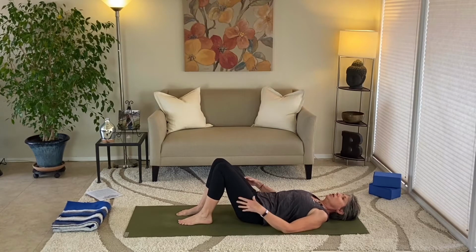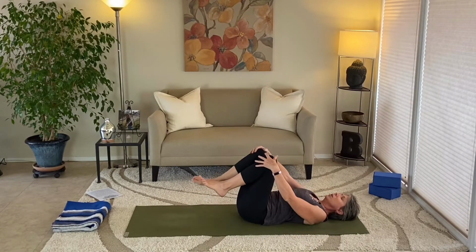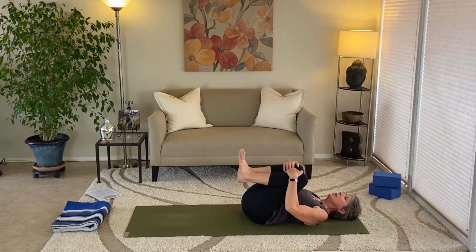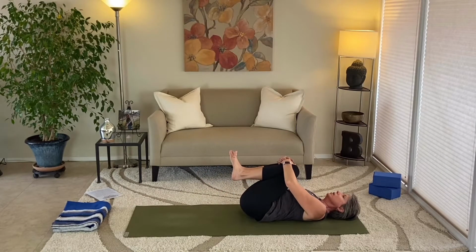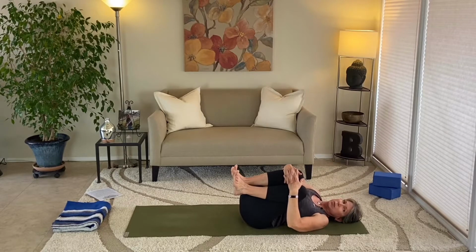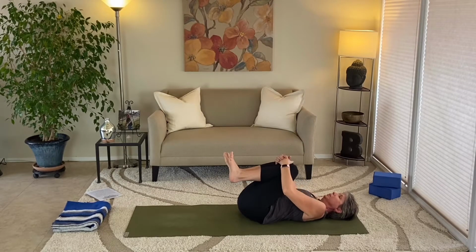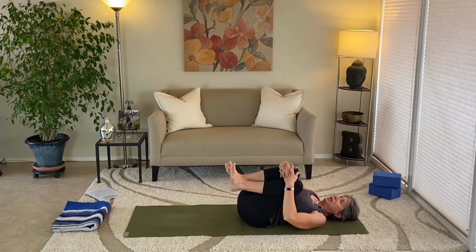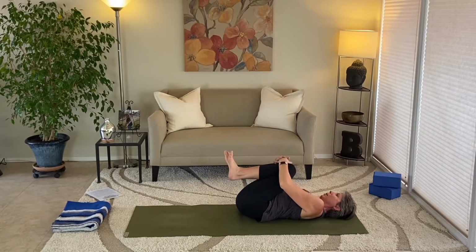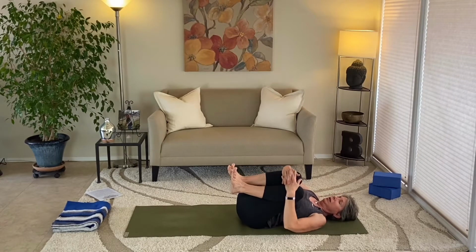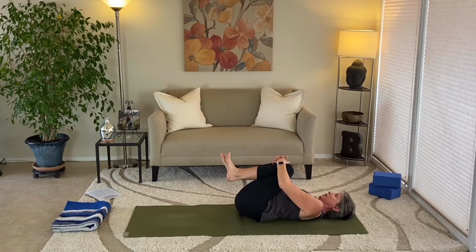Bring the knees to center. Inhale, with your exhale, both knees come into the chest. Hug the knees, and then we're going to roll side to side. So shoulders and hips roll side to side. So just getting a massage in that back body, shoulders, the back ribs, the low back.